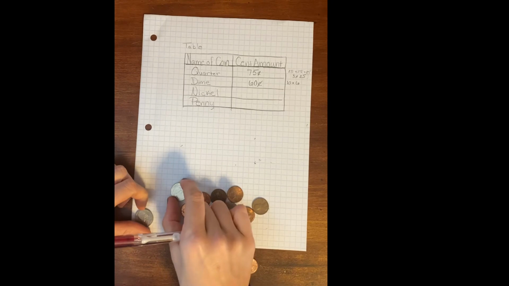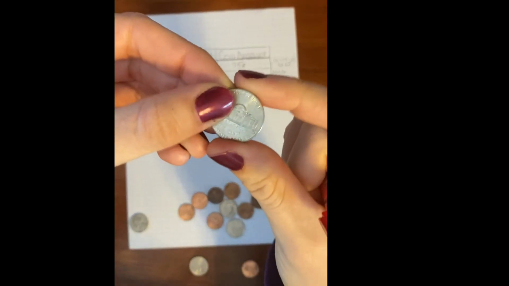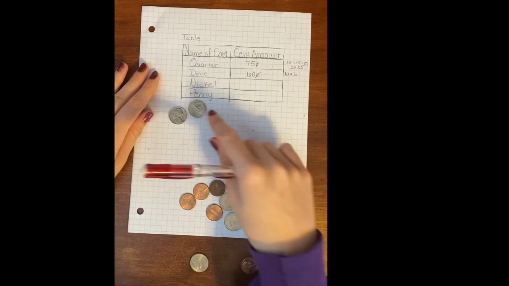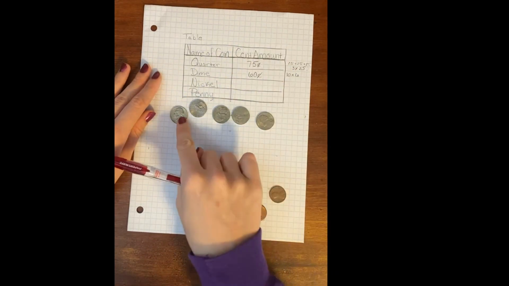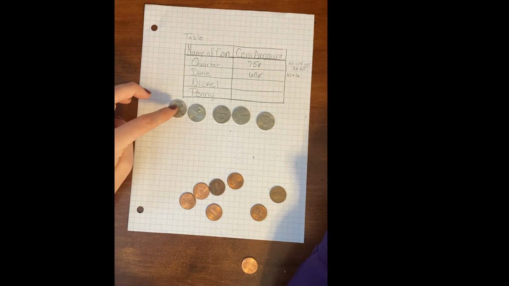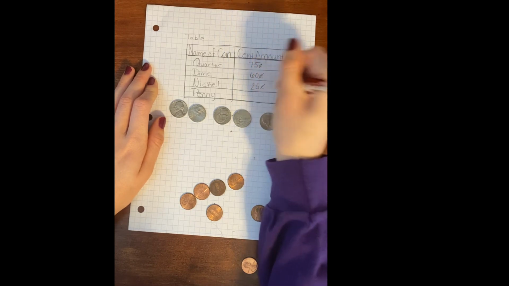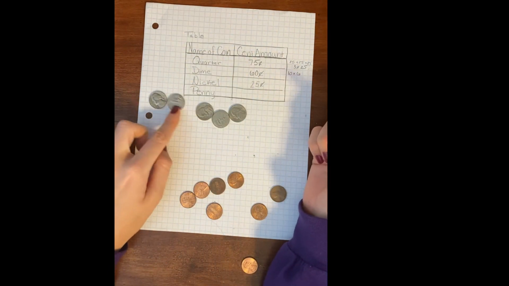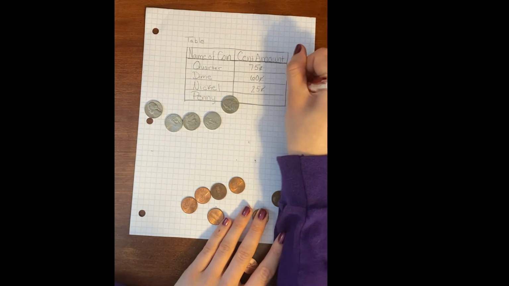Now it's my nickels. Remember, your nickels can look like this, with this on the back, or they can look like this with this as a heads. Okay, so I have 1, 2, 3, 4, 5. Remember each one is worth 5 cents, so 5, 10, 15, 20, 25. So, look, I have as many nickels as it takes to equal 1 quarter. So now we know that 5 nickels equals 1 quarter. So that's 5 times 5.